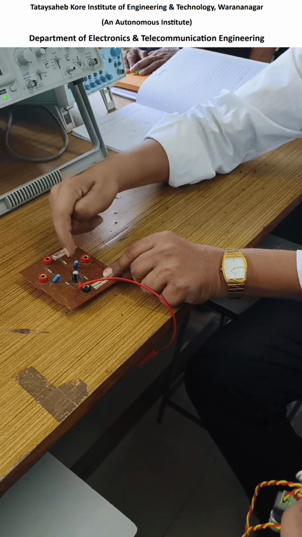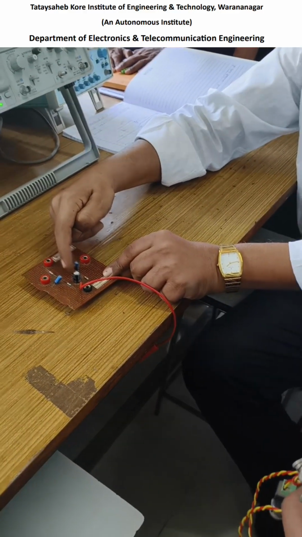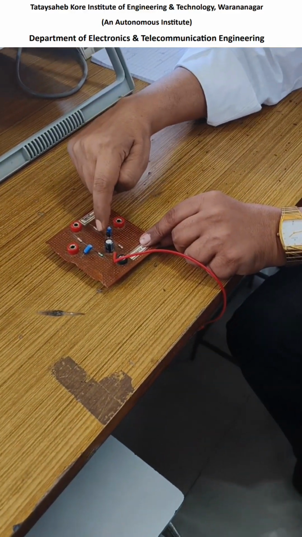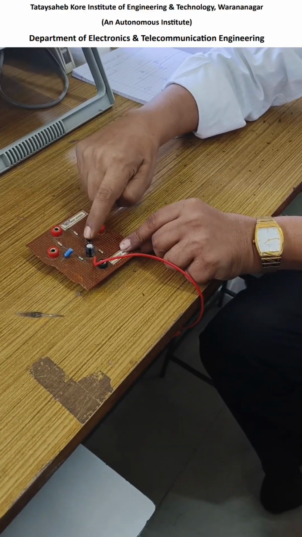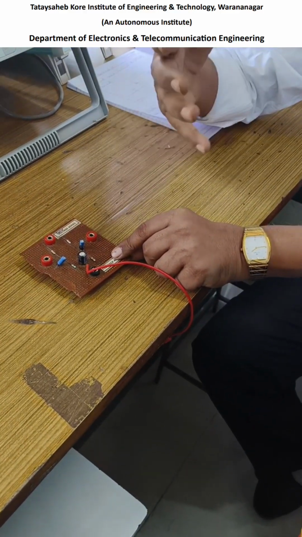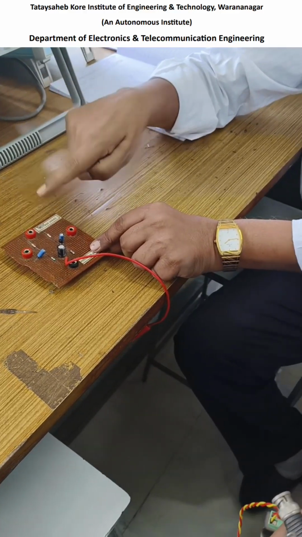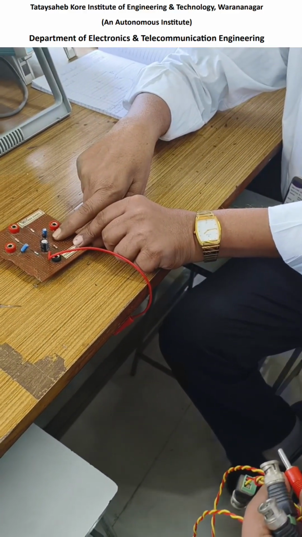Most important, what is the function of this component? This is called the transistor, a 3-terminal transistor, with collector, base and emitter. This is the heart of my amplifier. Who is doing the actual amplification in the circuitry? The transistor is amplifying the signal, right?